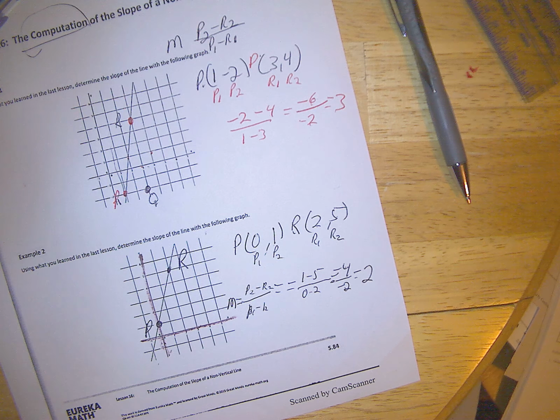Okay? It's not that hard to see and do. All you have to do is just calculate. It's not hard.